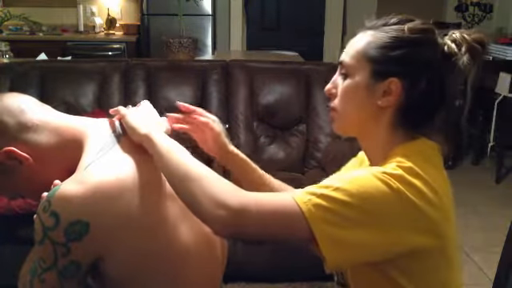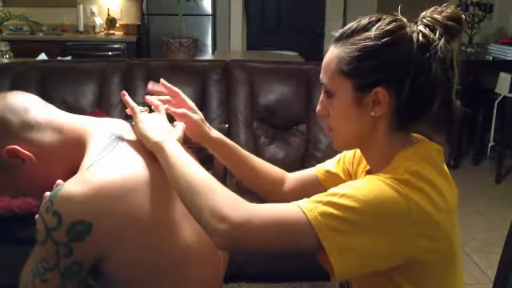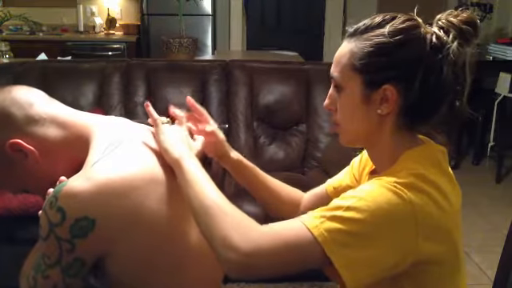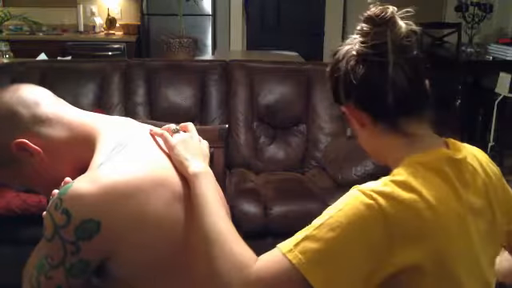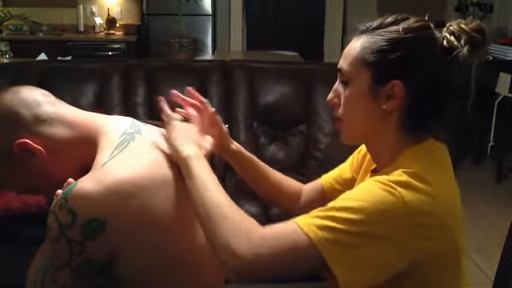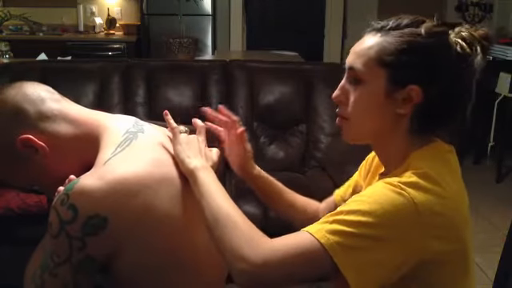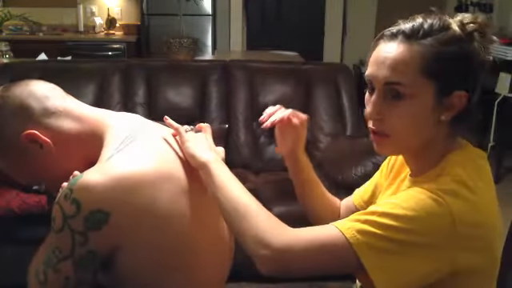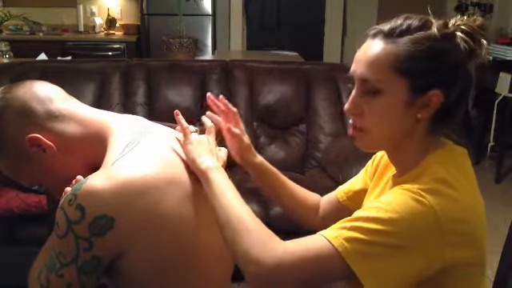So we'll start off here at the apex, and then we'll go ahead and mark the area. You want to go about 4 to 5 centimeters within the intercostal angles so that you don't hit bone.